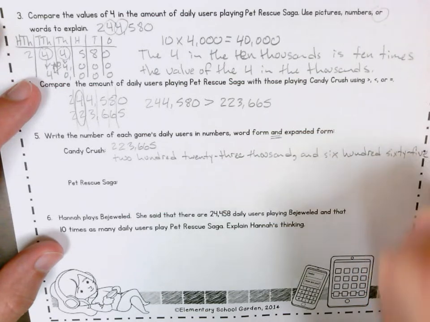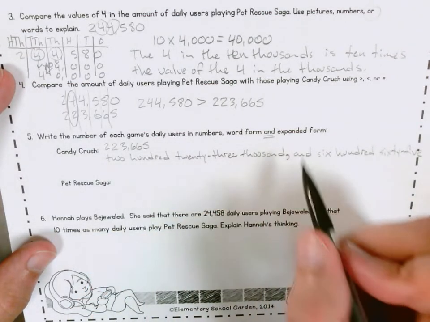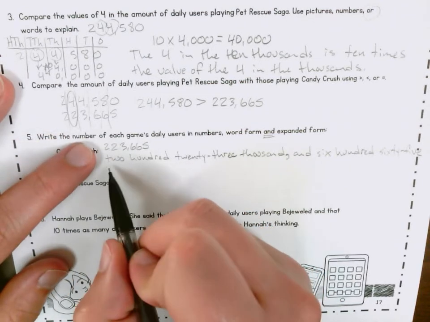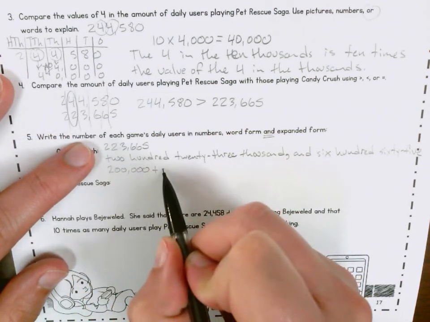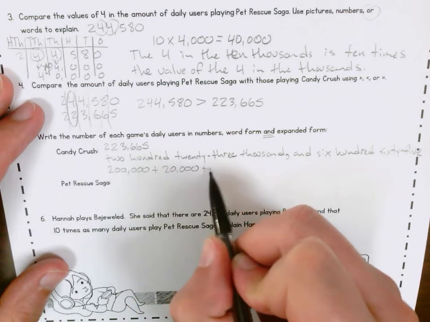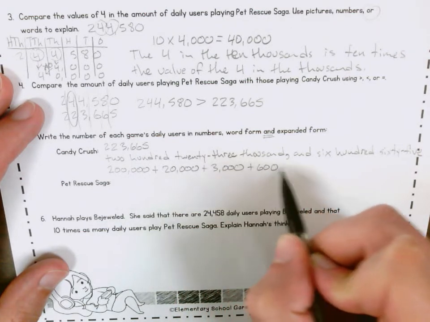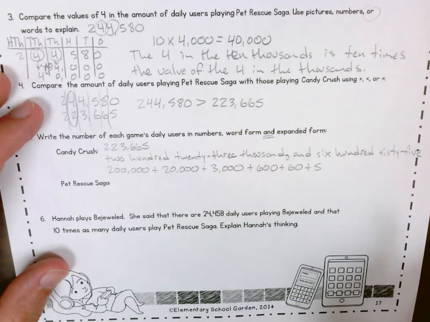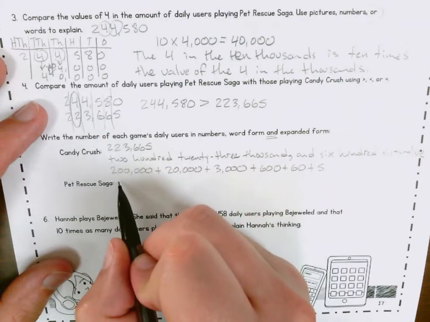Ooh, long one, but went off the page. And expanded form is where we just add up the value of each digit. So that 2 is worth 200,000. The next 2 is worth 20,000. The 3 is worth 3,000. 665. Just like that.